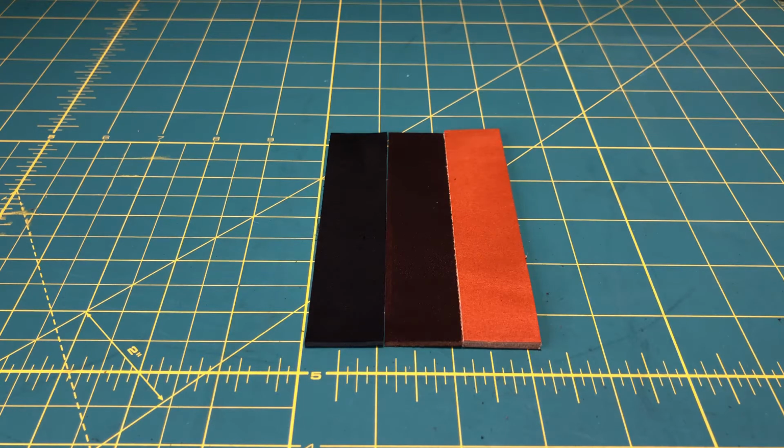So here we have three different types of leather. Talk about these in a second. First, I want to address the differences in quality of leather. So if we break it down, there's essentially four tiers of leather, really three. The fourth one we'll talk about in a second. The order goes full grain, top grain, genuine, and bonded.